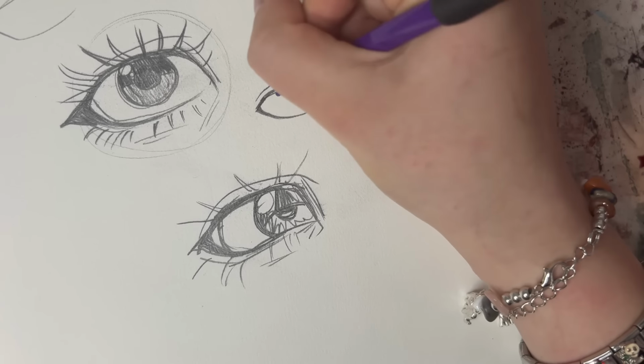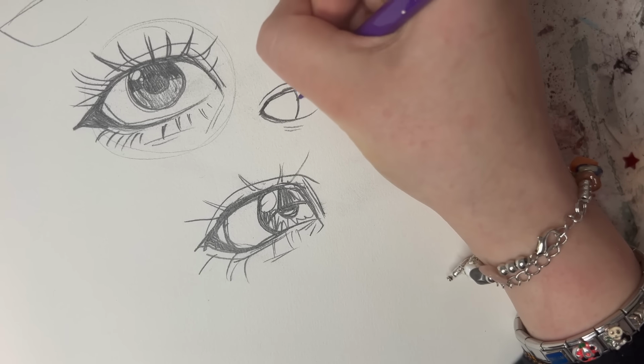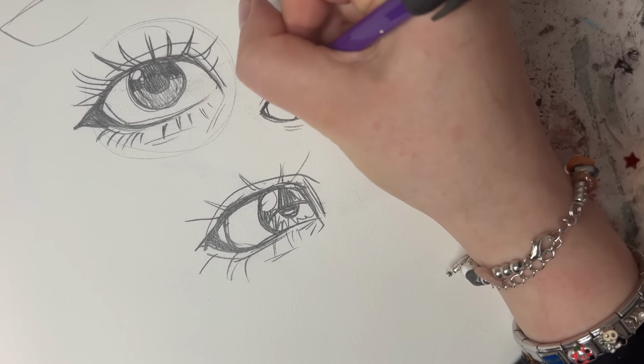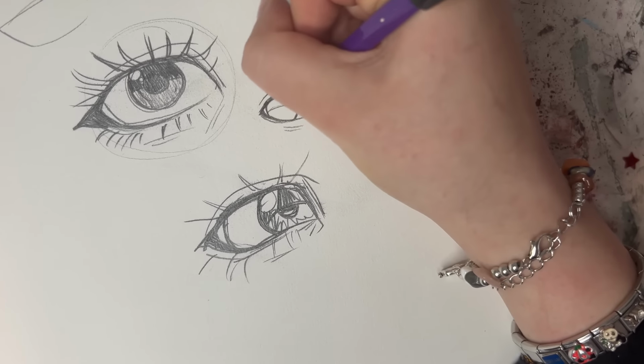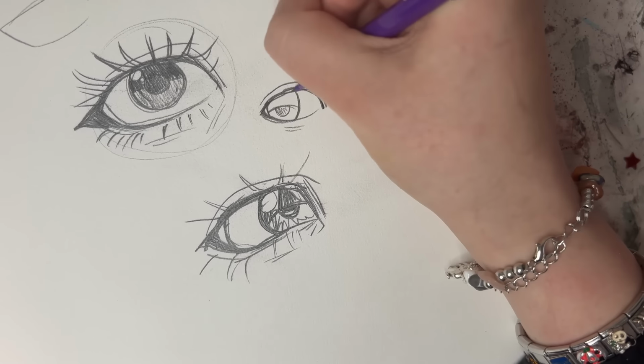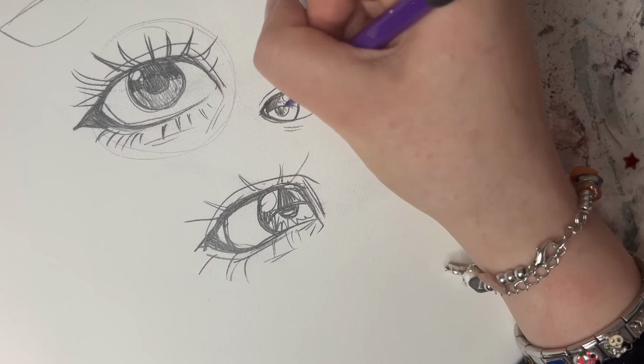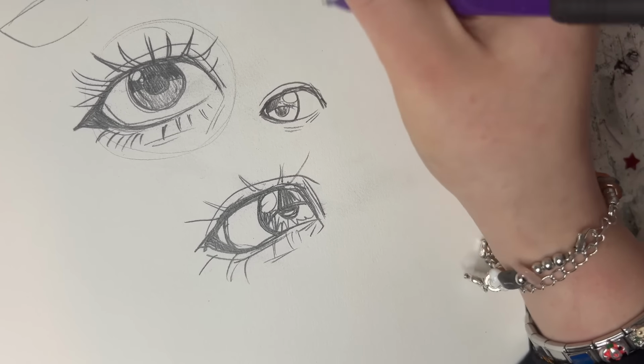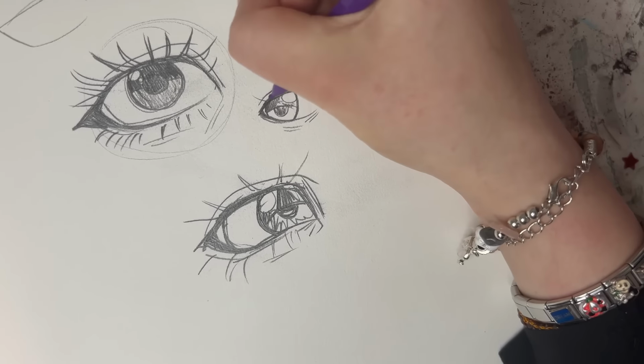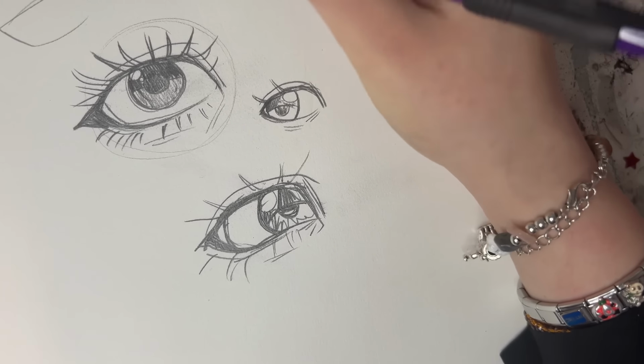You want it to be like that. I want it to look here, then it ends here. So now you've got the eye here, add a little here. Gonna add some eyelashes.